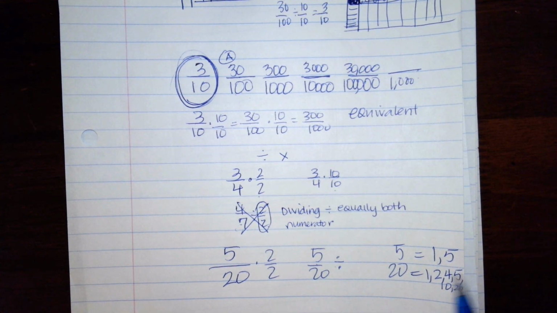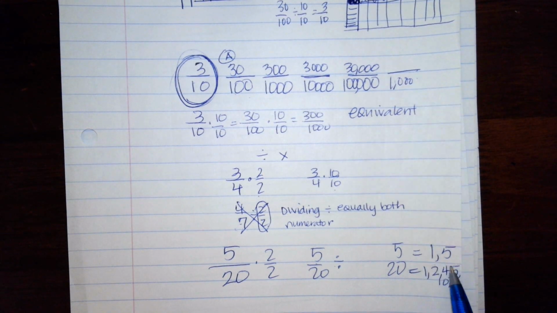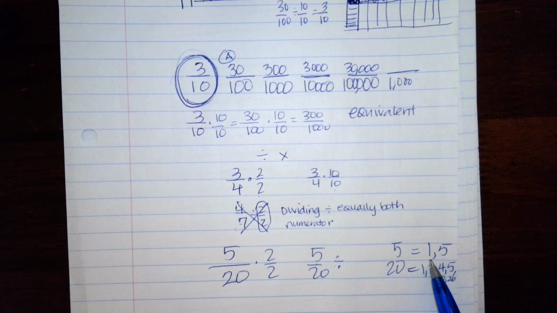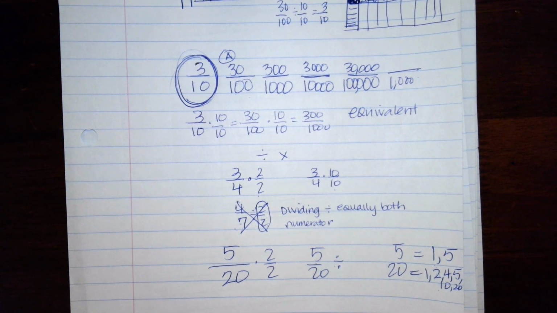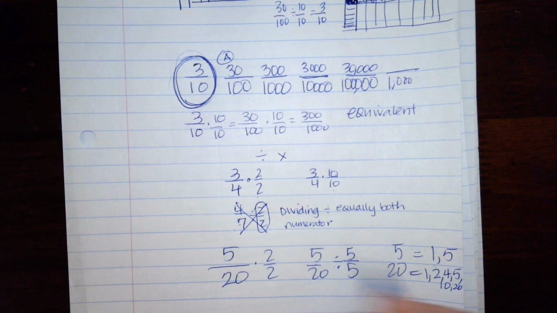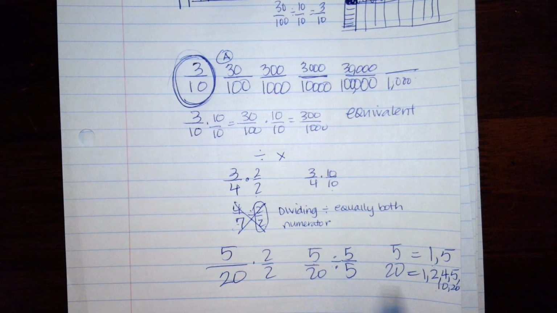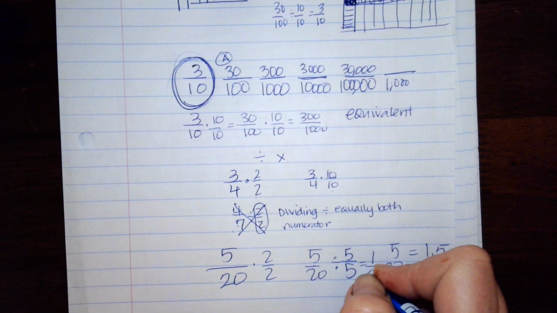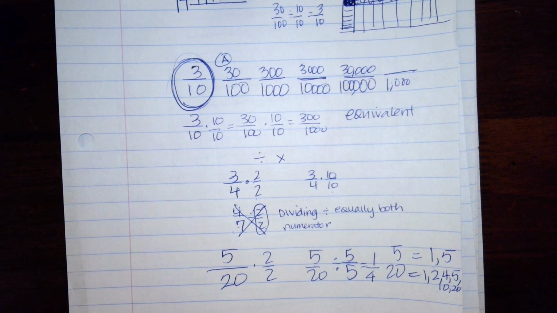So you'll see what I did here. I listed the factors of 5 and 20. What numbers divide evenly into 5? What numbers divide evenly into 20? There's only one common number. What is it? 5. Yep. So you divide this by 5 and then you divide this by 5. 5 divided by 5 is 1 and 20 divided by 5 is 4. Does that make sense?